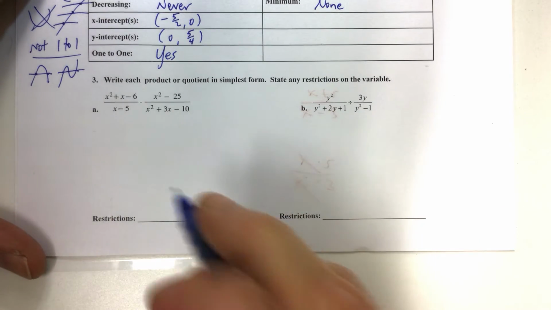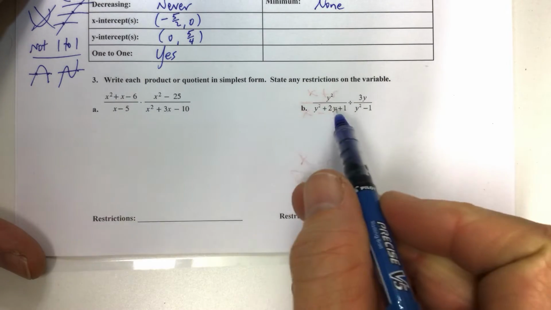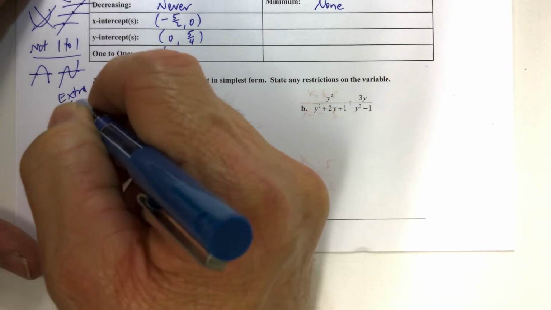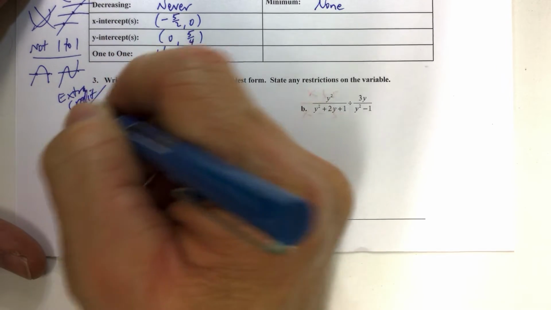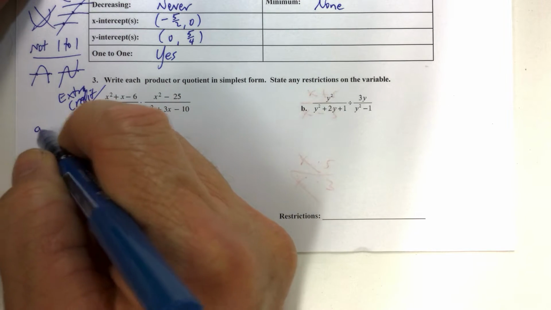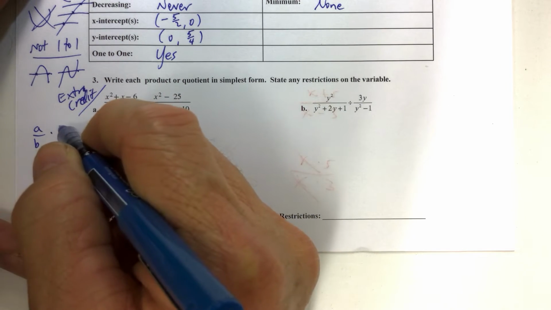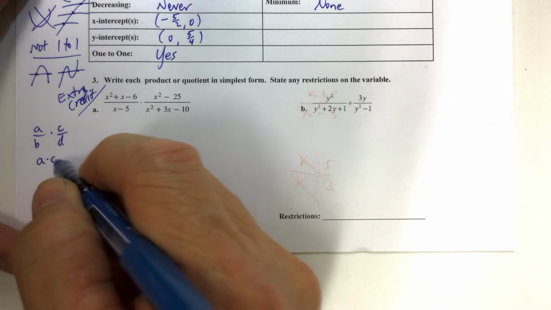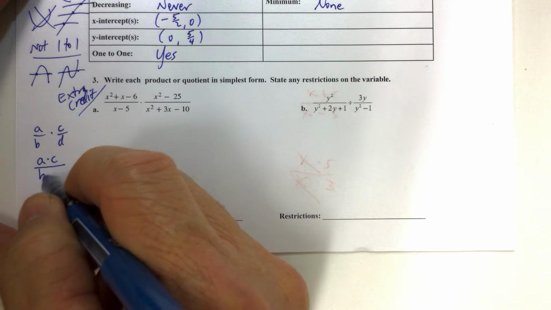For problem 3, which is the new stuff, this is all going to be just extra credit on the quiz. Okay, extra credit because it's all brand new. All you have to do is just understand that a over b times c over d, property of real numbers, says you multiply the numerators together and then you also multiply the denominators together.